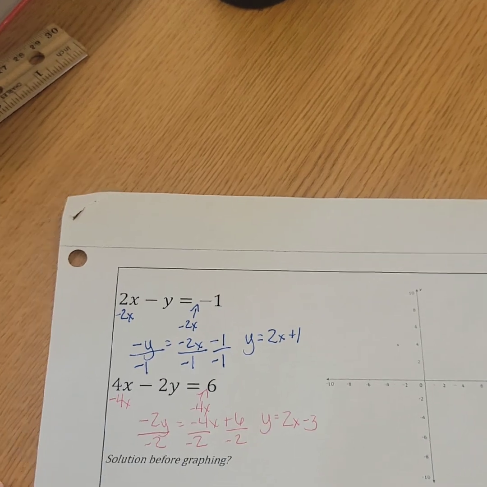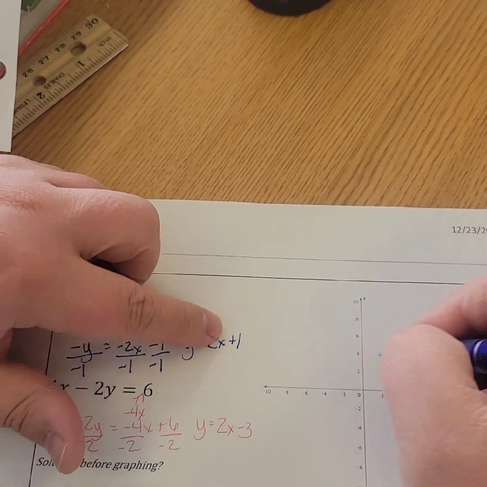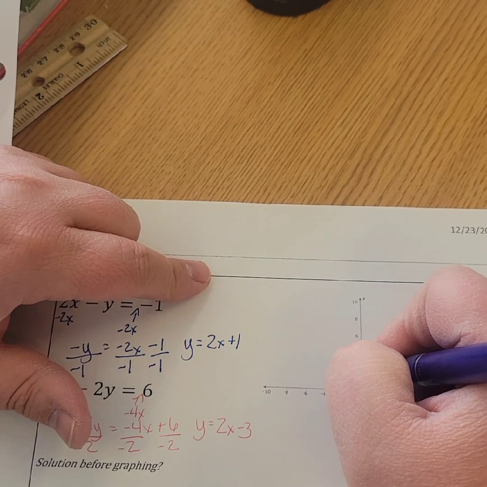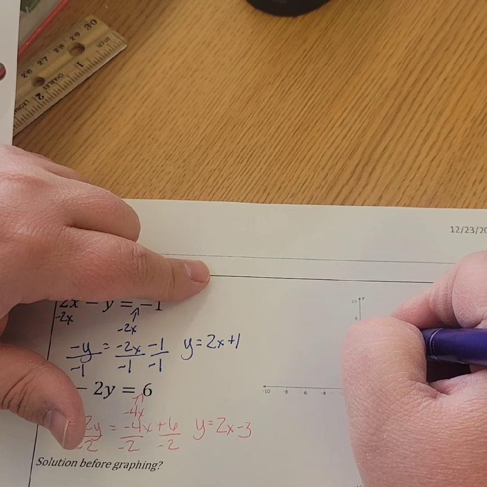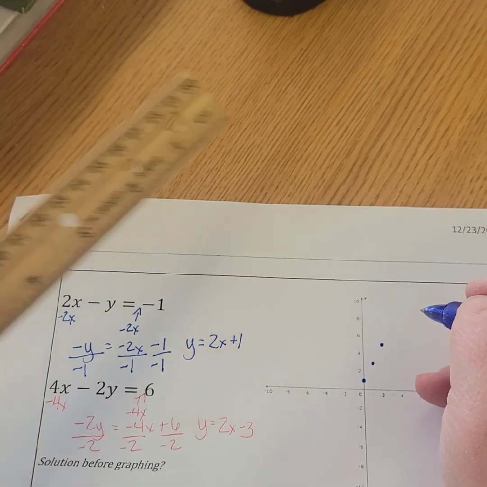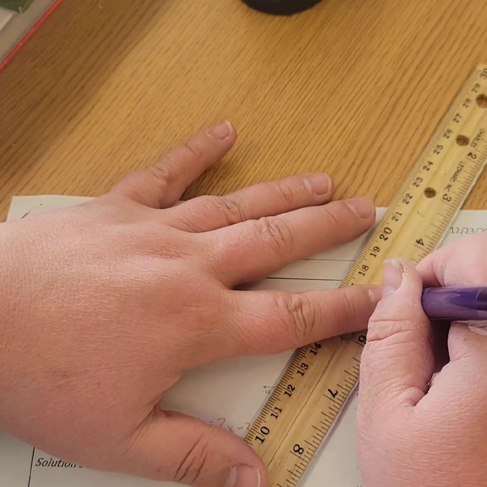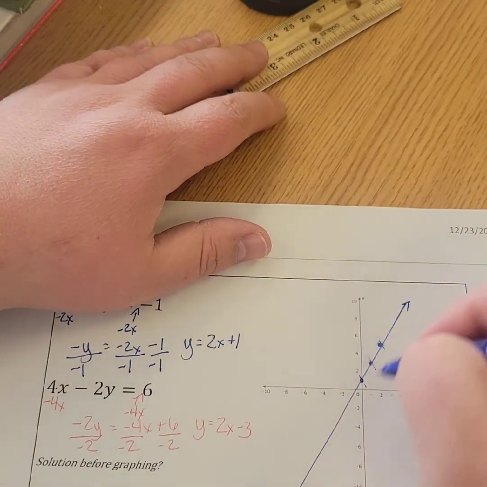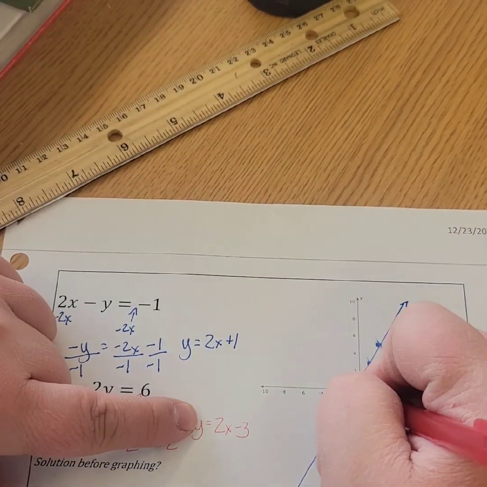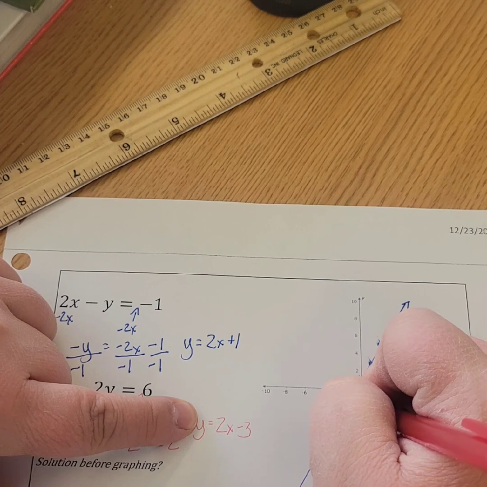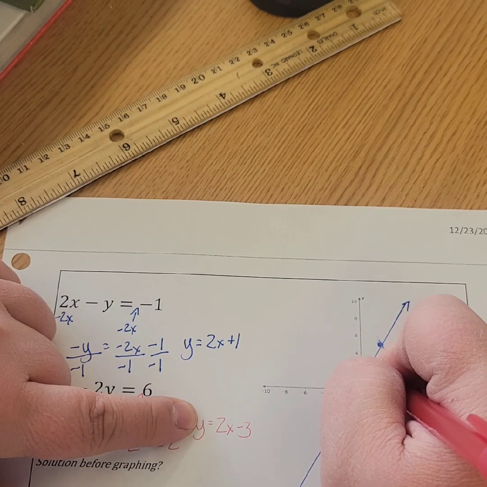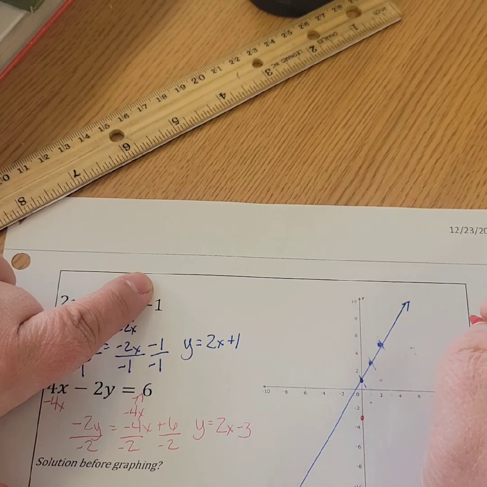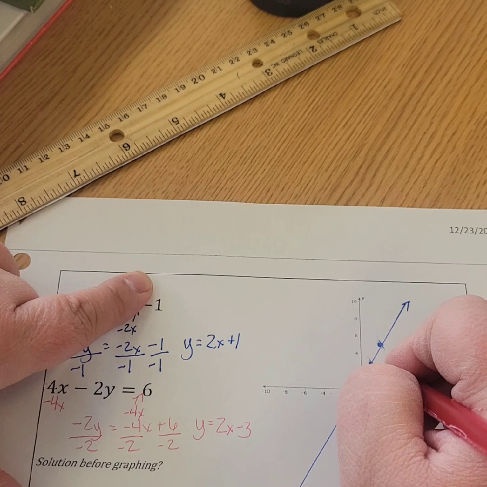So then, let's go graph these. So, positive 1, and then up 2, so 1, 2, right 1. Up 2, 1, 2, right 1. Whoops. Don't use a pen that bleeds. Okay. So then negative 3. Then up 2, 1, 2, right 1. Up 2, 1, 2, right 1. Up 2, 1, 2, right 1.